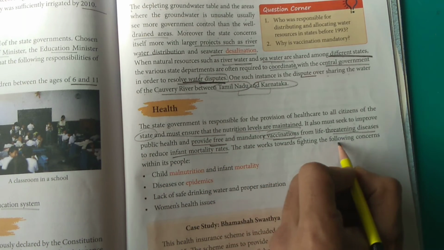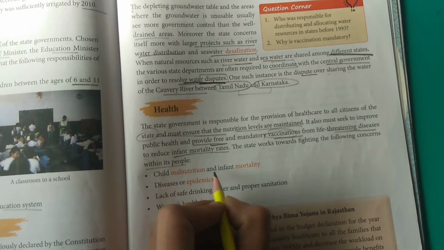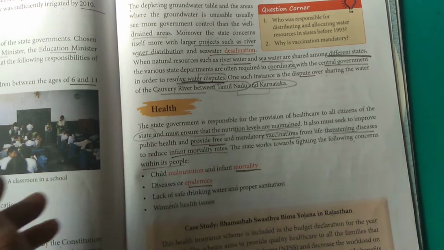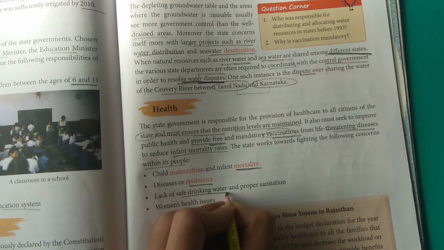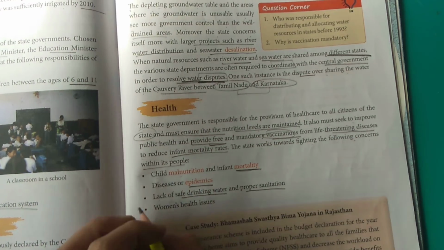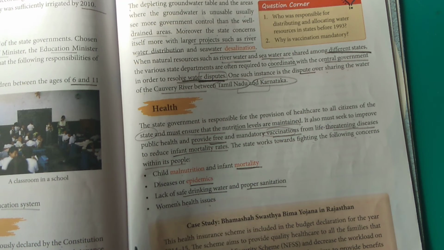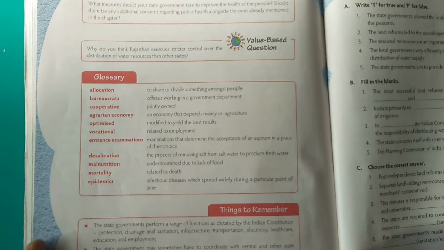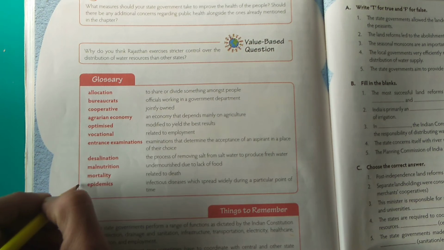The state works toward fighting the following concerns of its people: child malnutrition and infant mortality rate, diseases or epidemics related to lack of safe drinking water or proper sanitation, and women's health issues. These are the points which have been included. Okay. So now we can see here the points given as a glossary, and you are supposed to write it in your fair book.